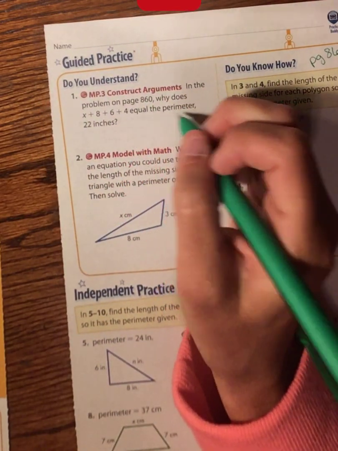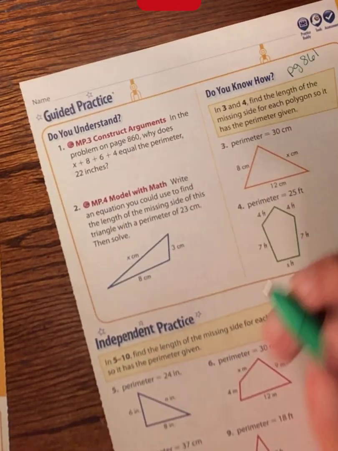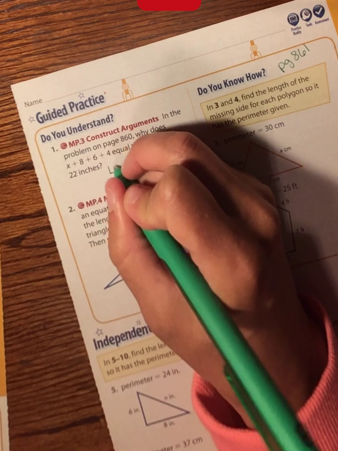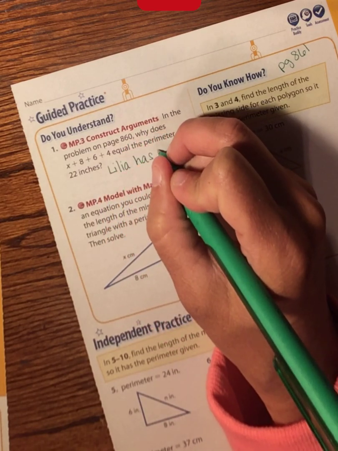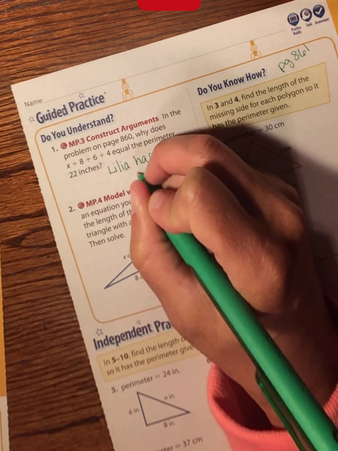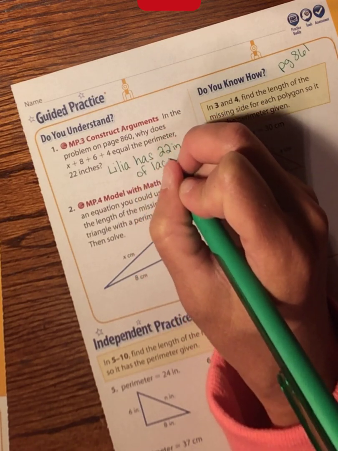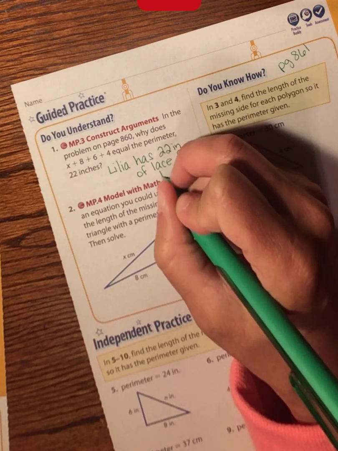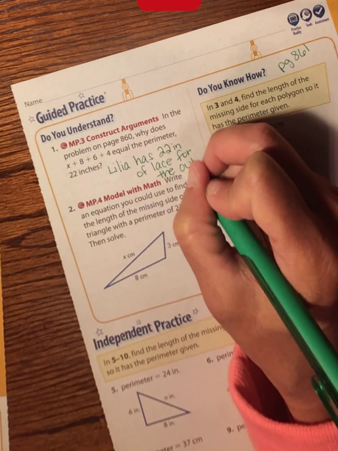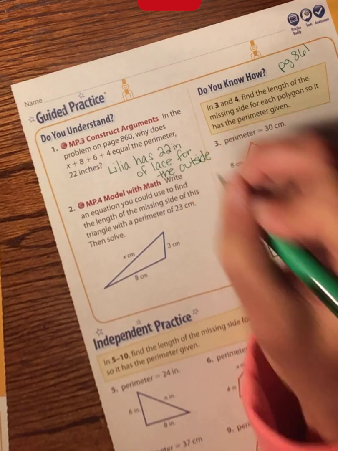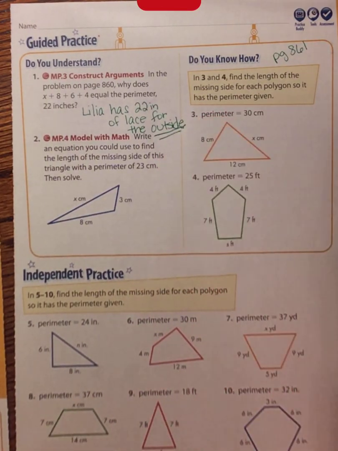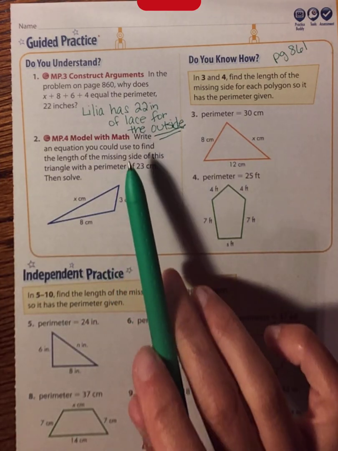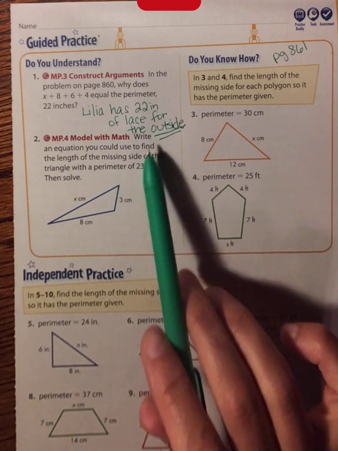And the reason we know the perimeter is 22 is because we know Lila has 22 inches of lace for the outside. If you guys remember, outside was the key word telling us that it would be perimeter. You could shorten that and it could just say that it's 22 inches on the outside.